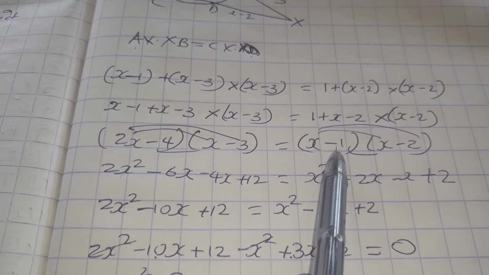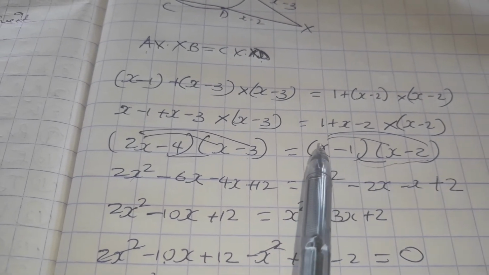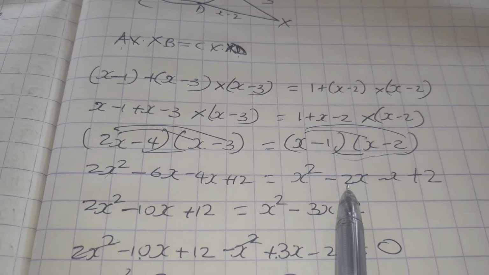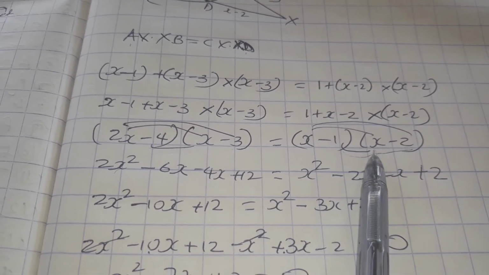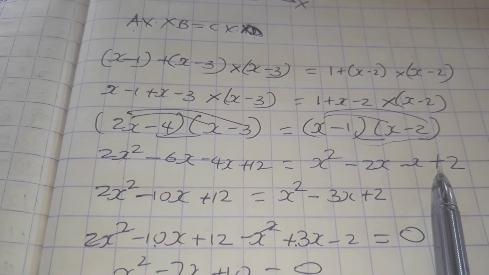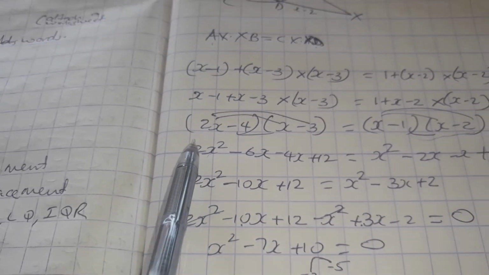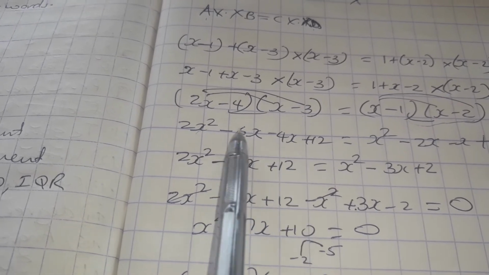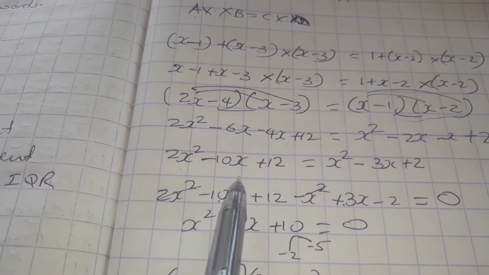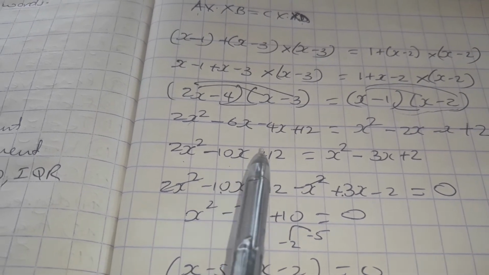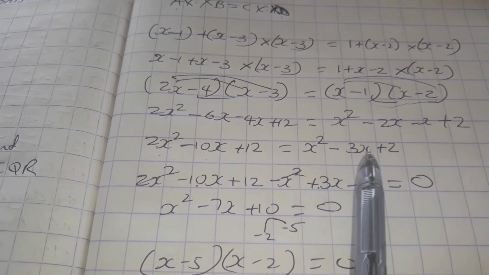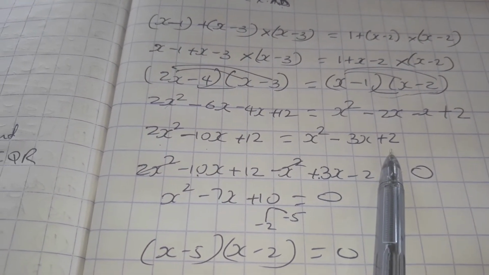Same thing, expansion on the other side would be x times x is x squared. x times negative 2 is negative 2x. Negative 1 times x is negative x, and negative times negative is a positive 2. Then I'm just trying to simplify this by collecting all the like terms. This will be simplified to 2x squared, negative 6 negative 4 will be negative 10x, plus 12. On this side, x squared, minus 2 minus 1 will be minus 3x, plus 2.